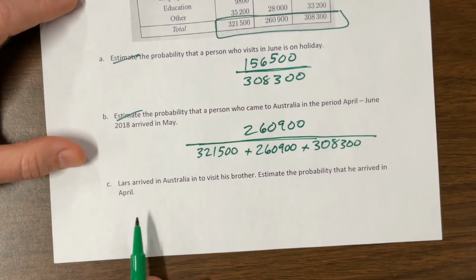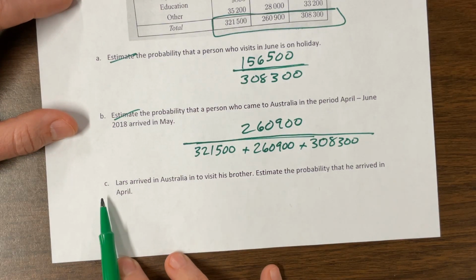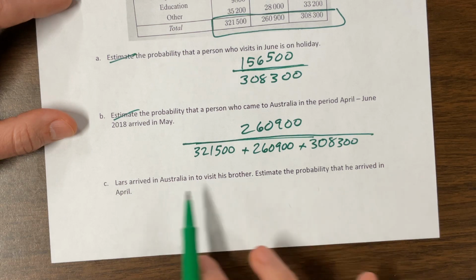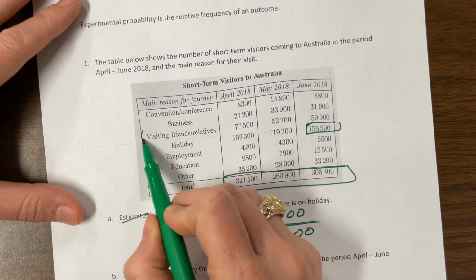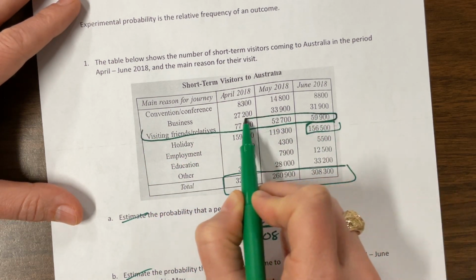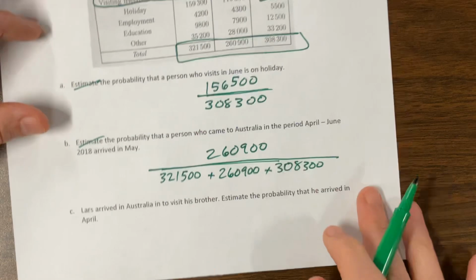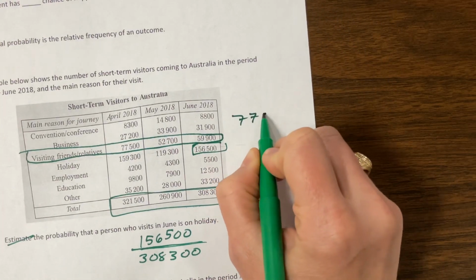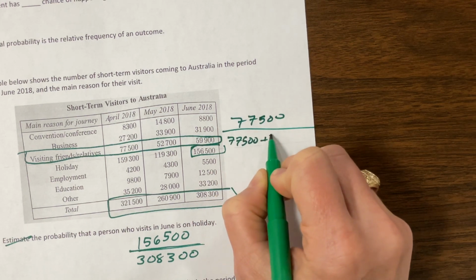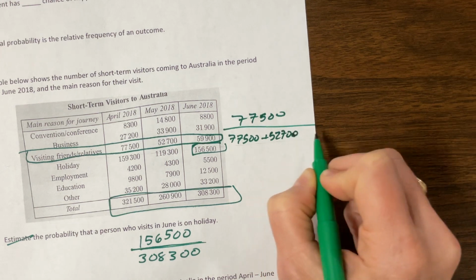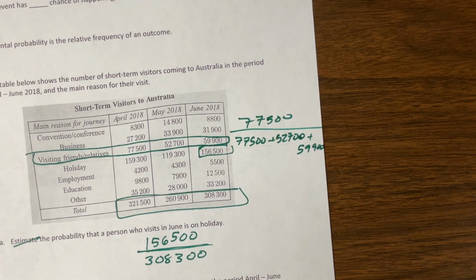Okay, and then it says, Lars arrived in Australia to visit his brother. Estimate the probability that he arrived in April. So what we want to look at is how many people came to visit family, visiting friends, relatives. This world involves these 3 numbers. Then we want to figure out the probability that he came in April. Well, April was 77500 out of the total, so it'd be 77500 plus 52700, plus 59900. That looked terrible, but hopefully that makes sense to you.